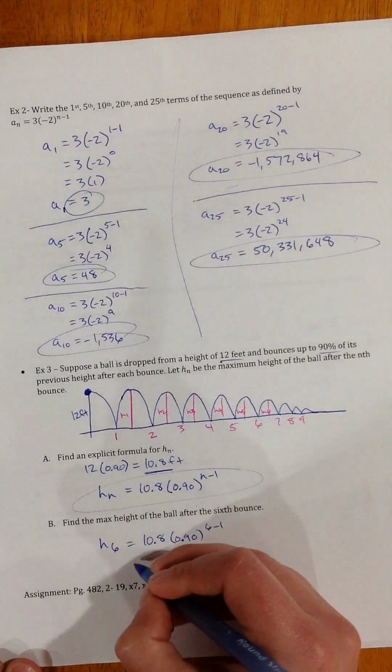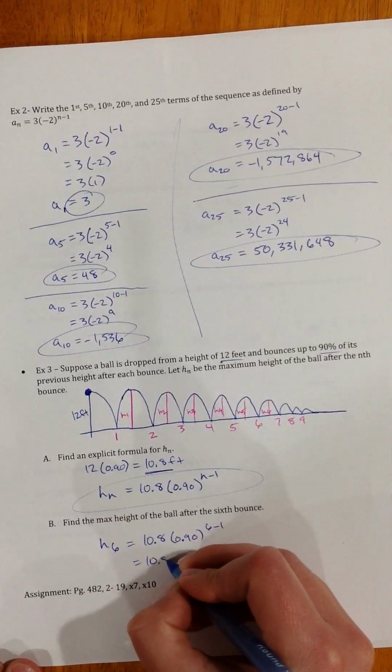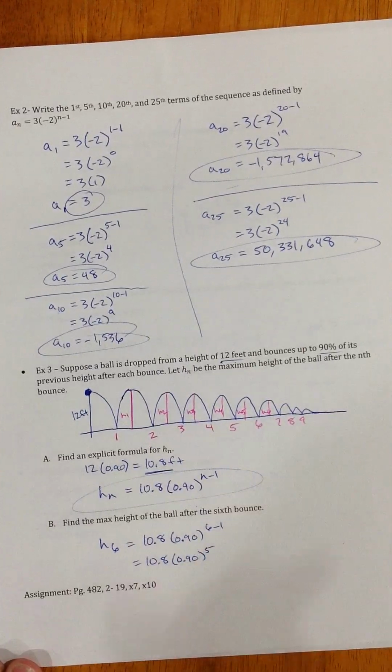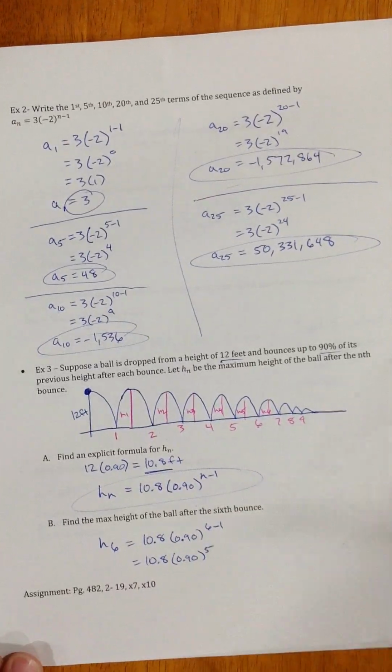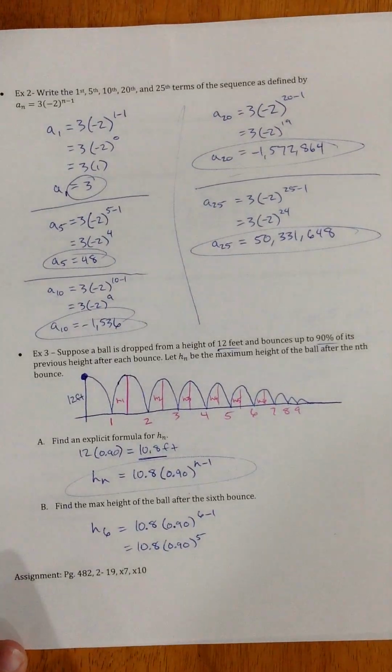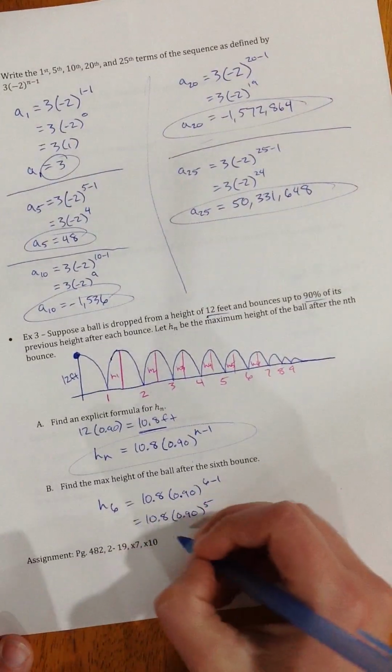We know 6 minus 1 is 5, so it'd be the same as 10.8 times 0.90 or 0.9 to the power of 5. And then, like I said, I would just do that on my calculator, so I'd do 10.8 and then in parentheses 0.9 to the power of 5, and that gives me a decimal number. It's okay if we round that as long as we only round once.